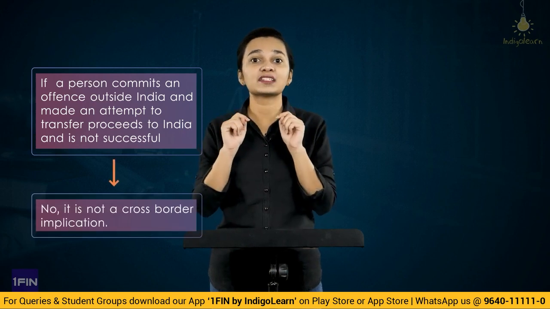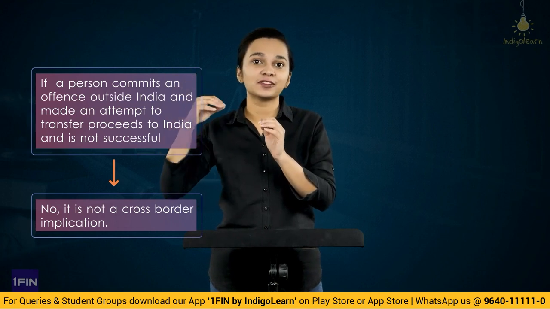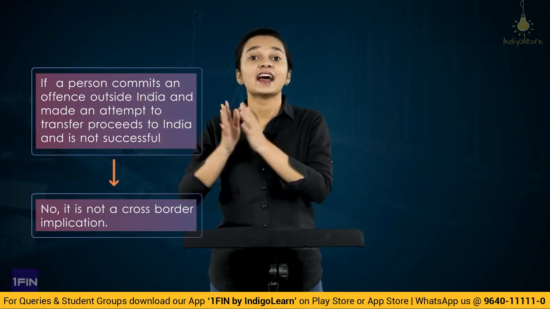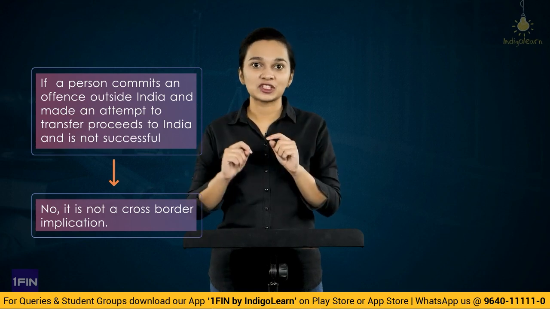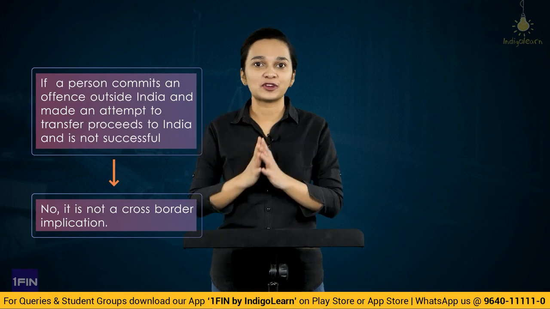Is this an offence of cross-border implication? What should your answer be? The answer is definitely no, it is not a cross-border implication. Why is that so? Because an attempt was made to transfer the proceeds to India, but it was not successful. And the meaning of the term offence of cross-border implication clearly specifies that whenever an offence has been committed outside India and the proceeds have been transferred, remitted to India, only then we will refer to it as an offence of cross-border implication. So here, where the person made an attempt but was not successful in remitting the proceeds to India, it will not be referred to as an offence of cross-border implication.